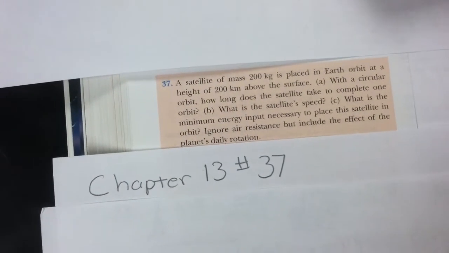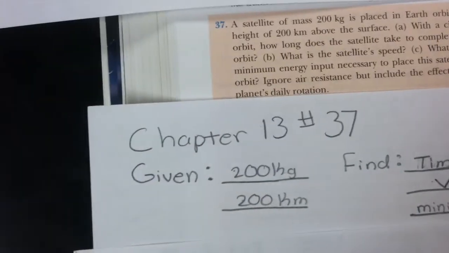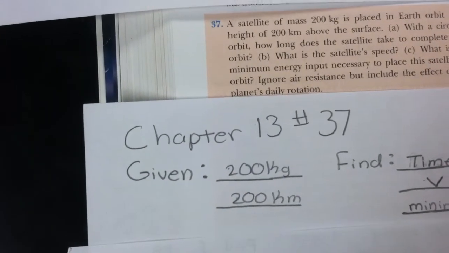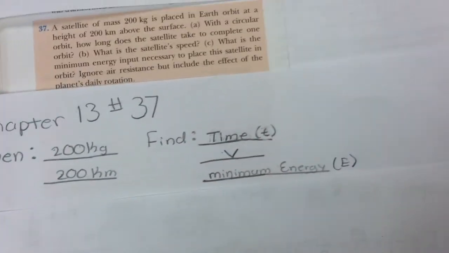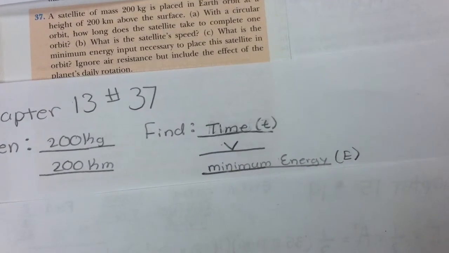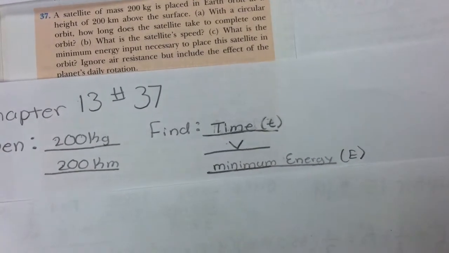So first we want to list our givens. We're given that the mass of the satellite is 200 kilograms and the distance above the surface is 200 kilometers. We must find the time it takes for the orbit, the velocity of the orbit, and the minimum energy needed to put it into orbit.